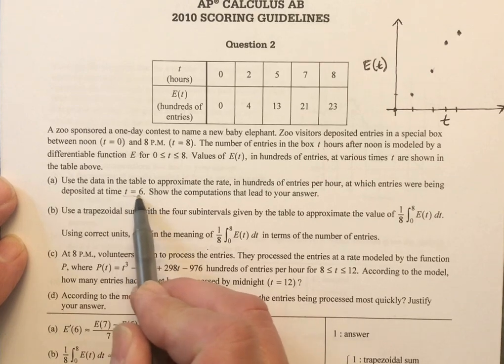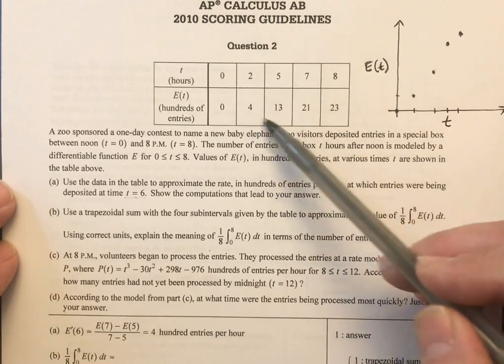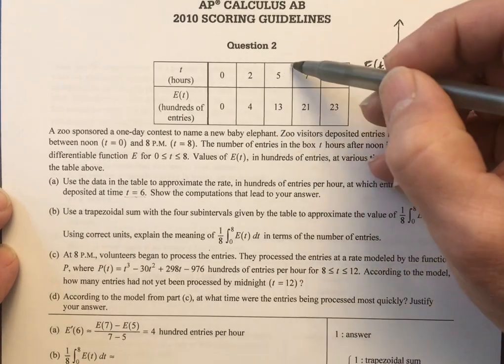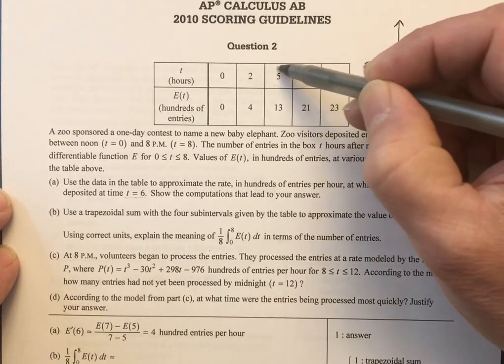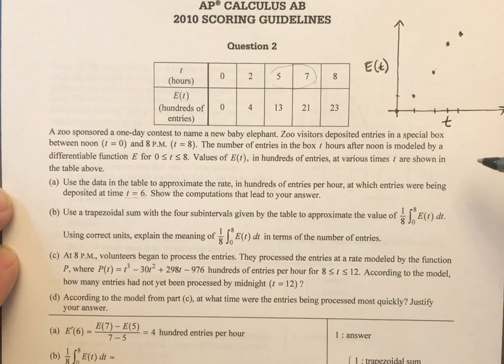at t equals 6. Now, 6 is not given. We don't know what the total is at 6. So we're going to look between 5 and 7 and see what the change would be.